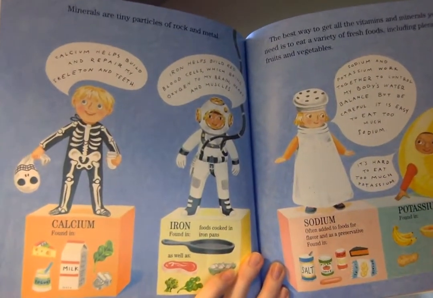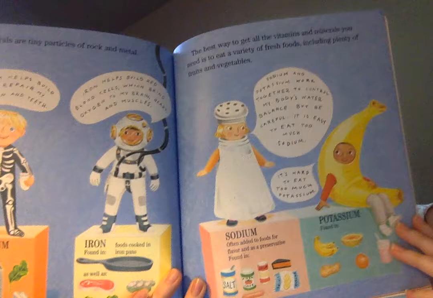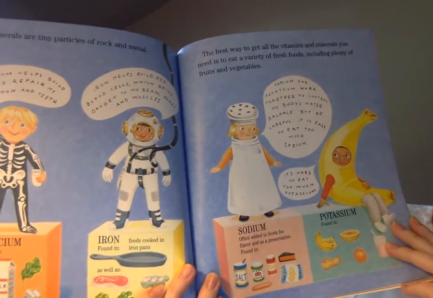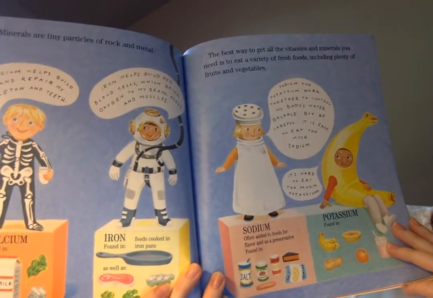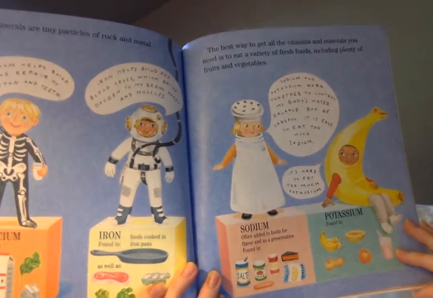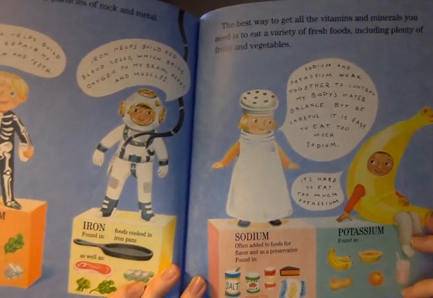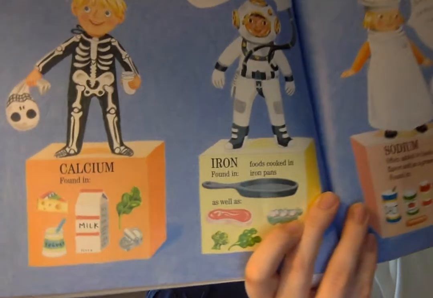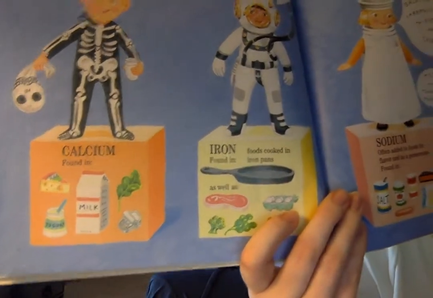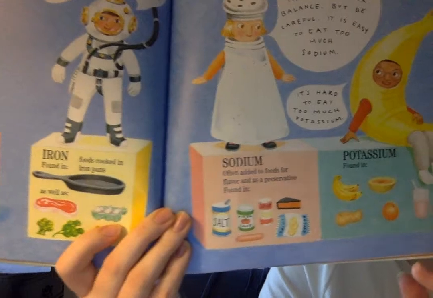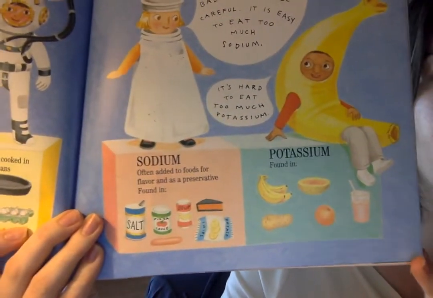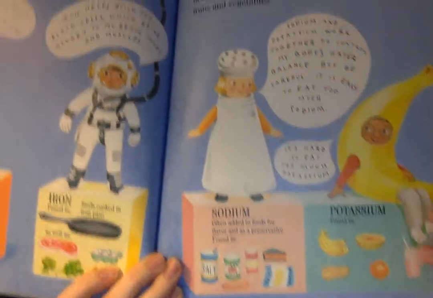Minerals are tiny particles of rock and metal. The best way to get all the vitamins and minerals you need is to eat a variety of fresh fruits, including plenty of fruits and vegetables. And then just like on the previous page, we have our minerals down here: calcium, iron, sodium, and potassium, foods that have these minerals, and then facts about these minerals.